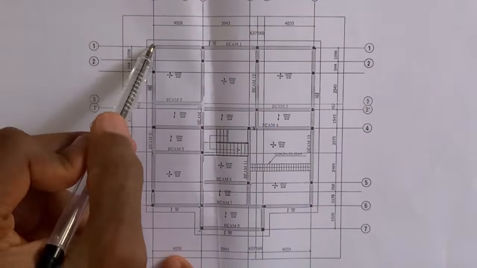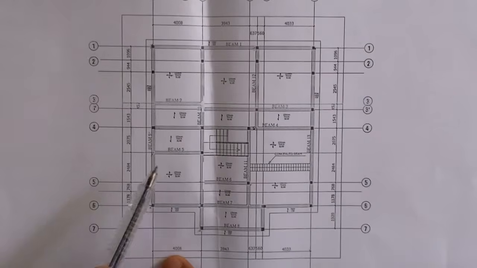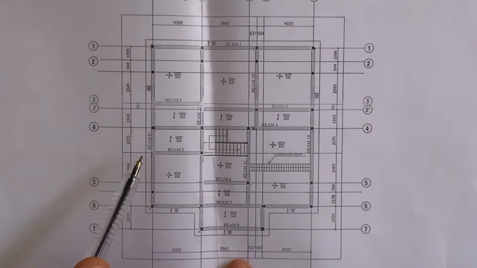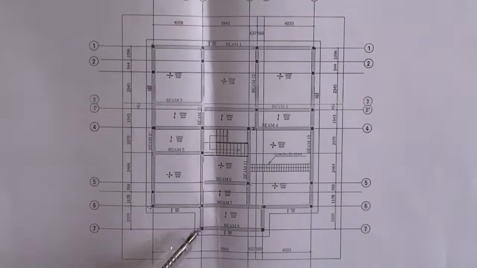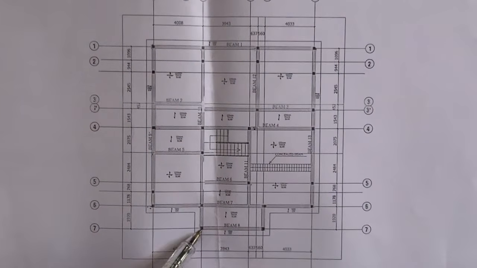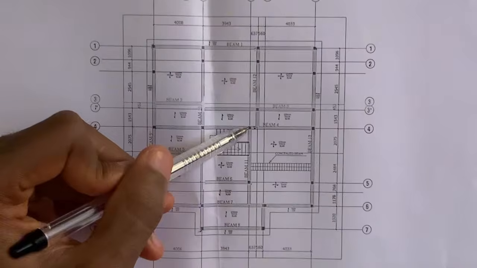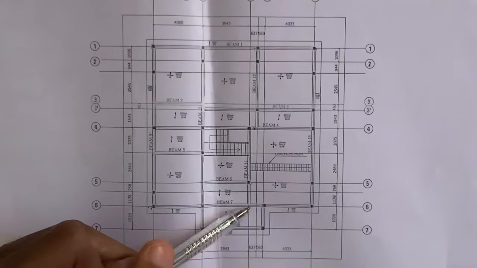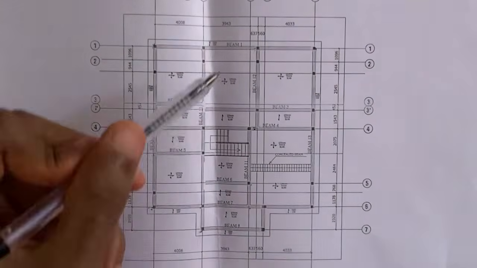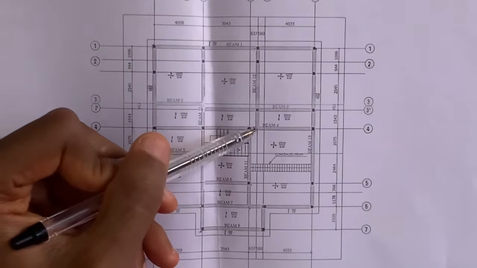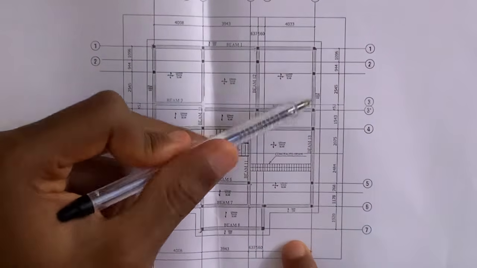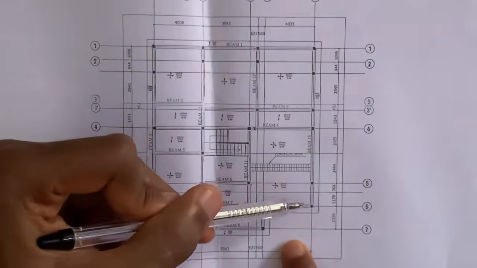Beam 9 is from here to here. And then where is beam 10? This is beam 10 from here to here. Then beam 11 is from here to this end. Beam 12 is from here to here. And you can see they're giving us beam 13 from here to here.